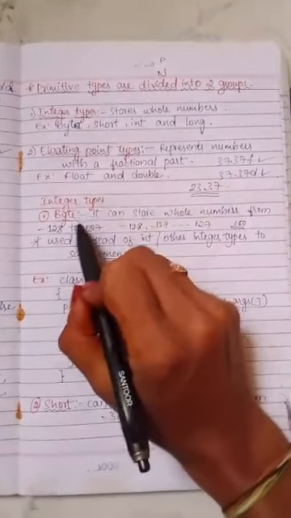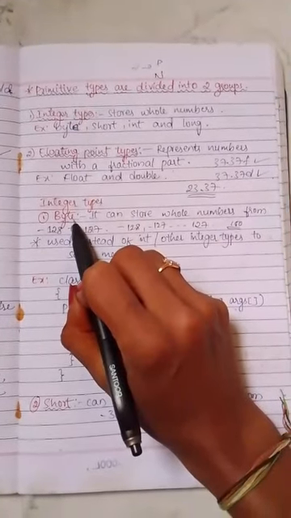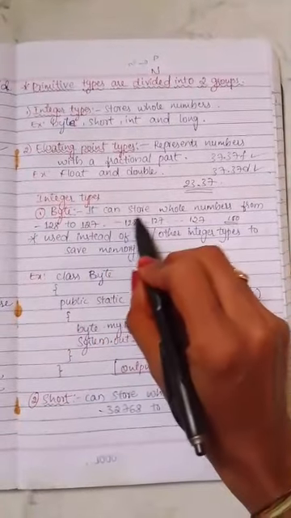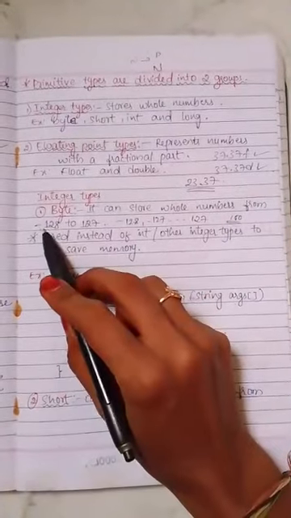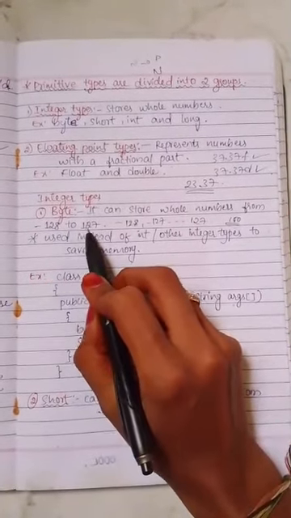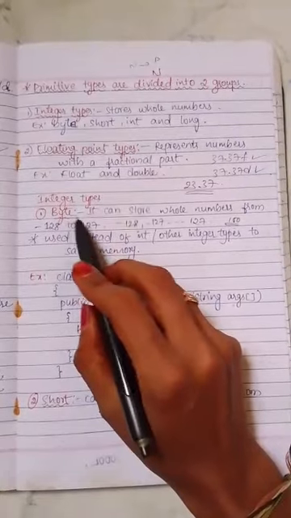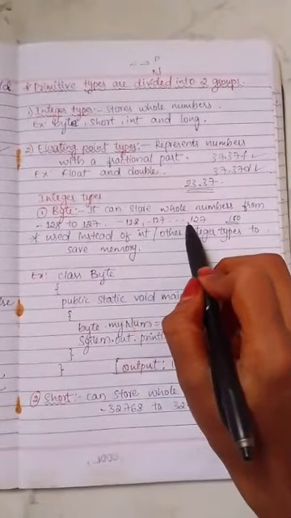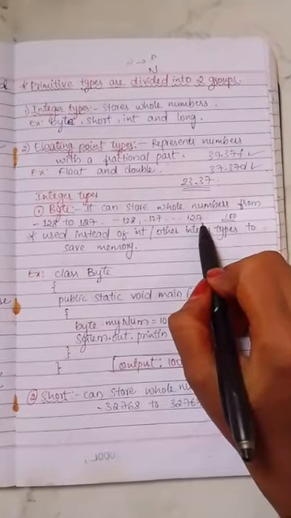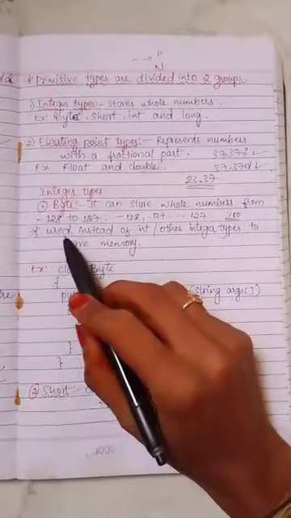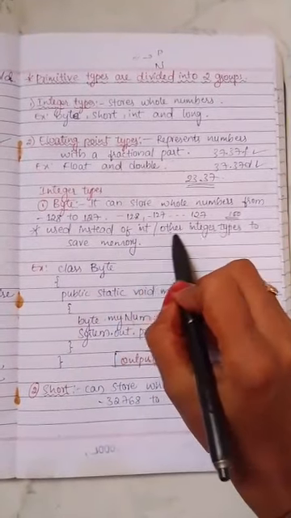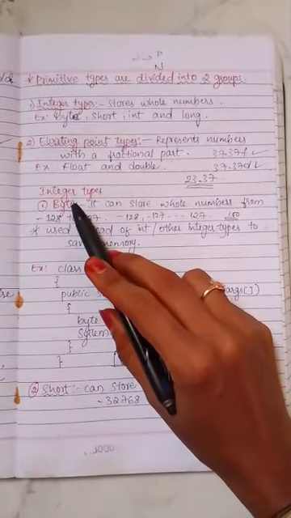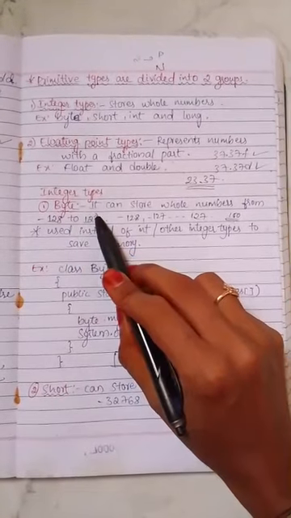Here, integer types. First one, byte. As I already told you, it is 1 byte, means 8 bits. It can store whole numbers from minus 128 to 127. This is the range of byte. For example, minus 128, minus 127 up to 127. That is 100. It is used instead of int or other integer types to save memory, because the storage size of byte is only 1 byte.